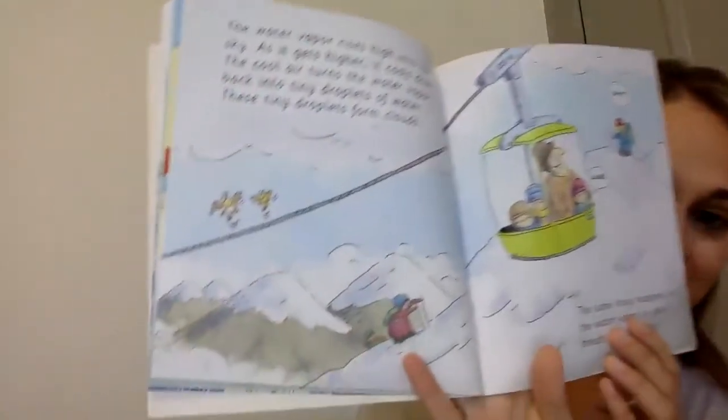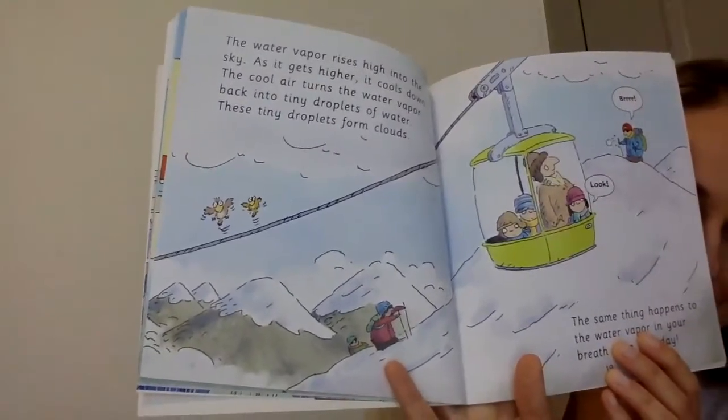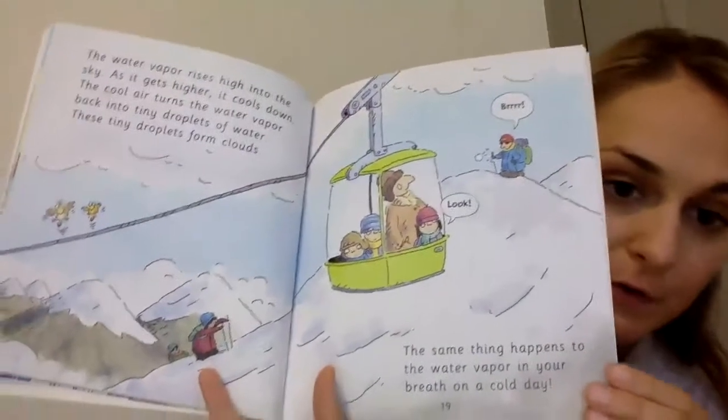The water vapor rises high into the sky, and as it gets higher, it cools down. The cool air turns the water vapor back into tiny droplets of water. These tiny droplets of water form clouds. The same thing happens to water vapor in your breath on a cold day. Look. Brr.